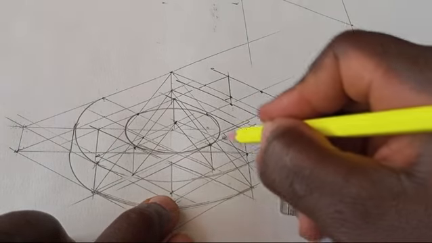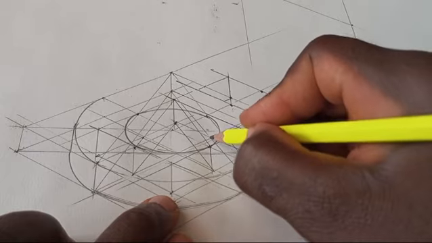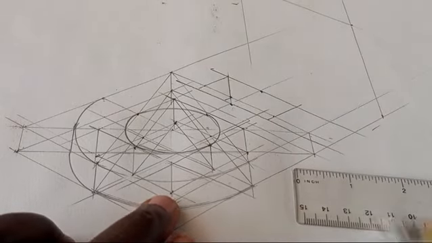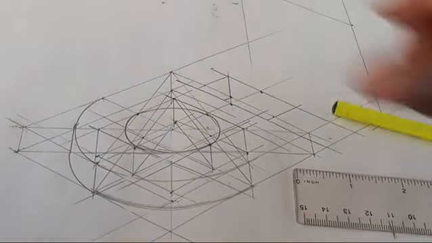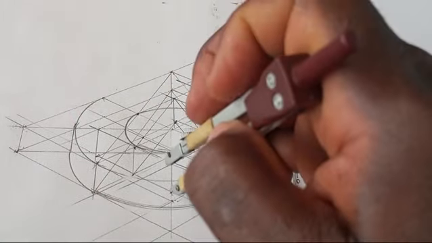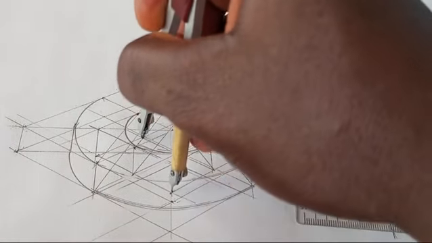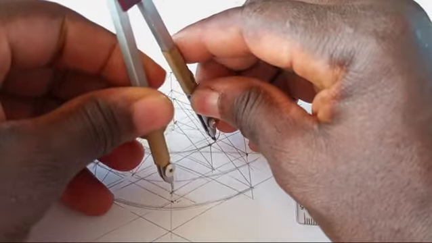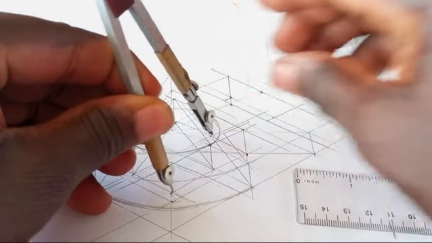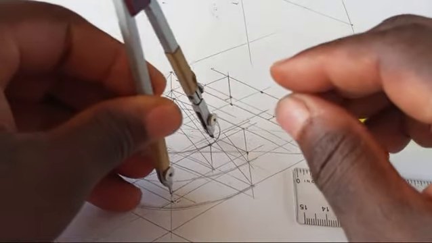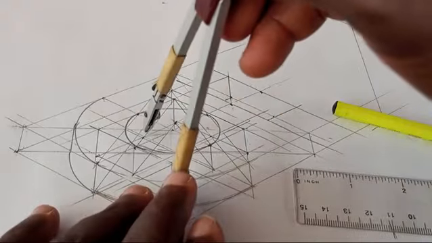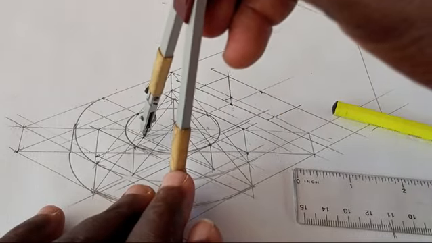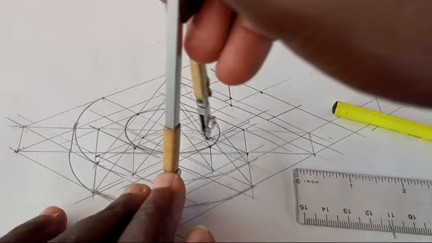This is a square, and this point. So these are the points we need to join now. You stay here, extend it to this place, and you draw the arc. You join it like that.